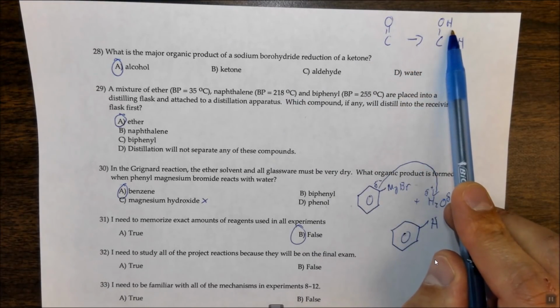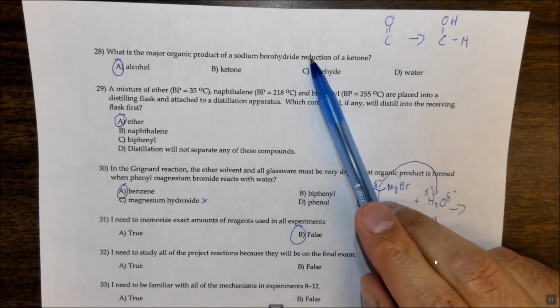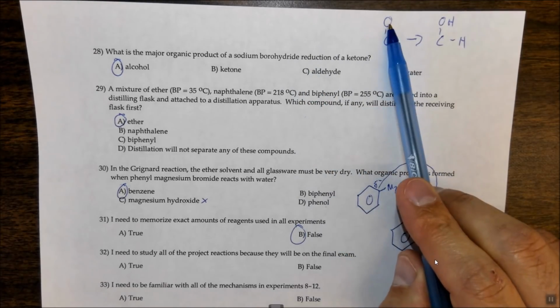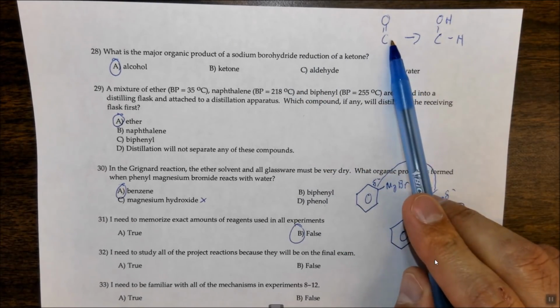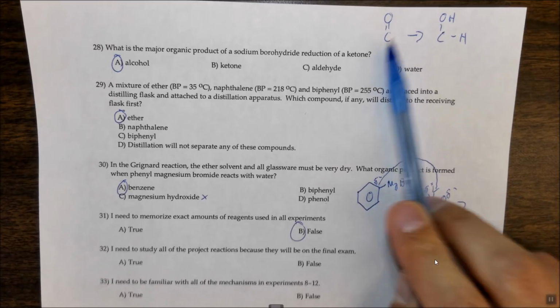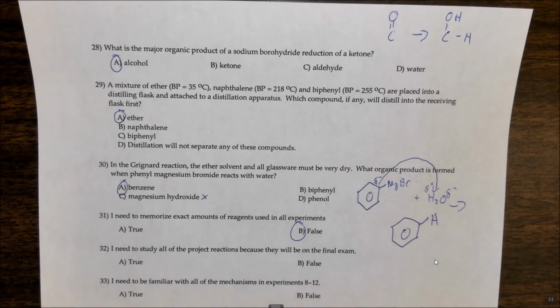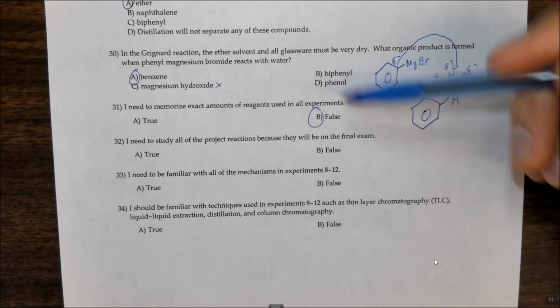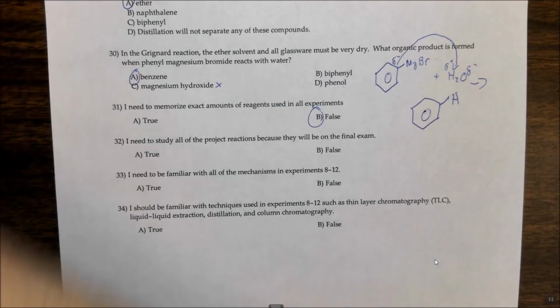We do not want you to know how much sodium borohydride you added, how much ketone you added, how long you heated it for, any of this kind of stuff. This is not what's important here. What's important is that we understand what's going on, not that we know the exact amounts of things that we use. So don't waste your time memorizing that stuff.